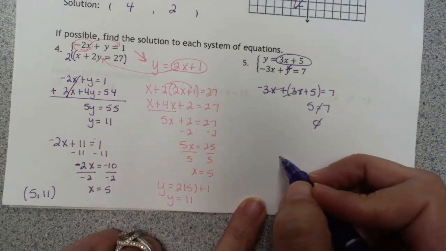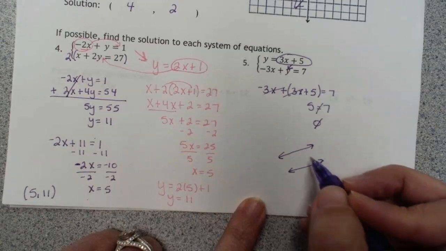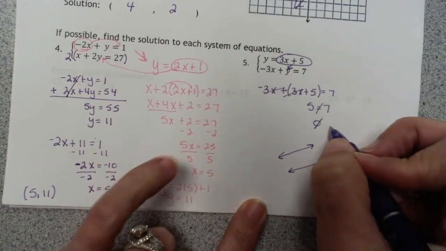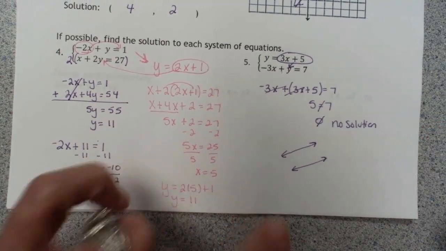So what this means is if you were to graph these lines, they would be parallel and they don't intersect. So we would say no solution for our answer.